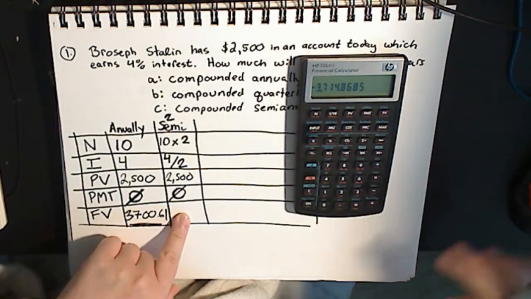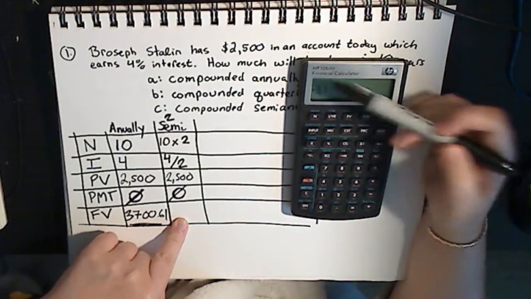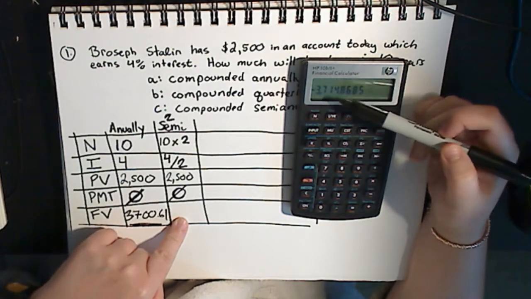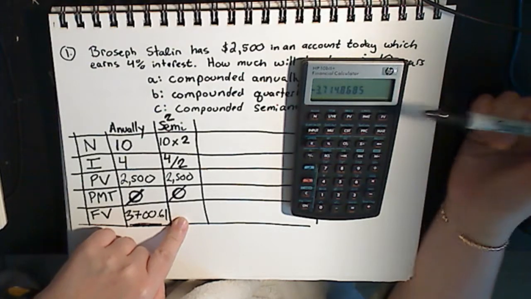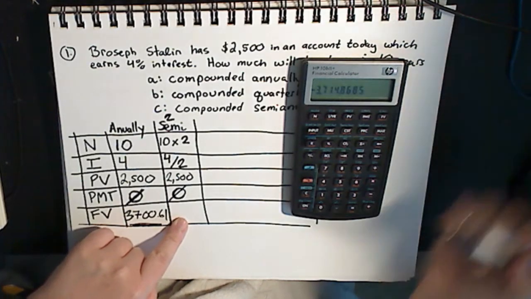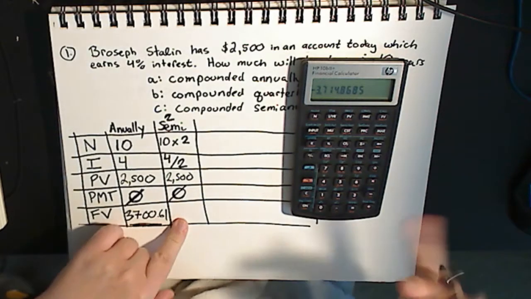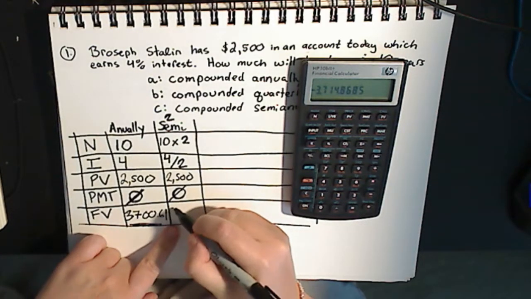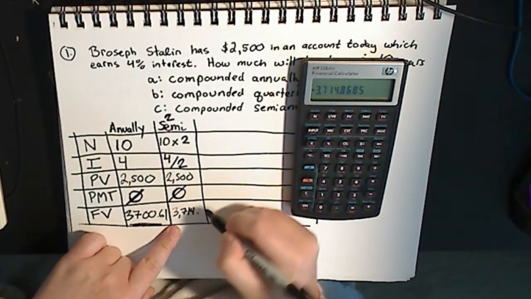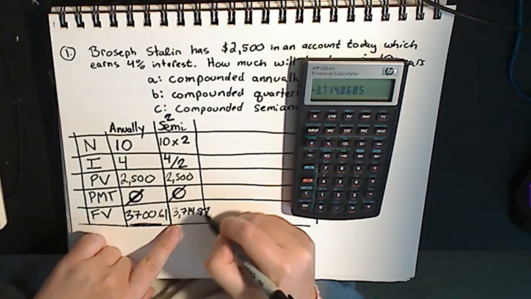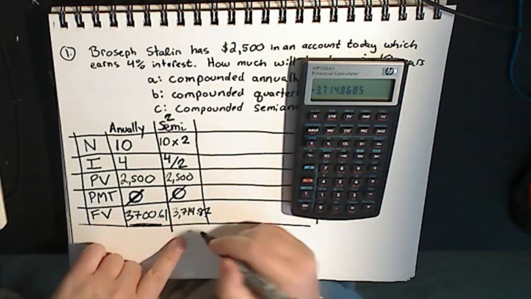What is FV? So I got $3,714 and 0.8685. So that's 87 cents. You want to round that up to the nearest cents because we're not dealing in fractions of a penny here. So 3,714.87. Okay.